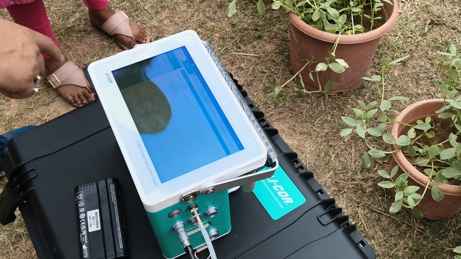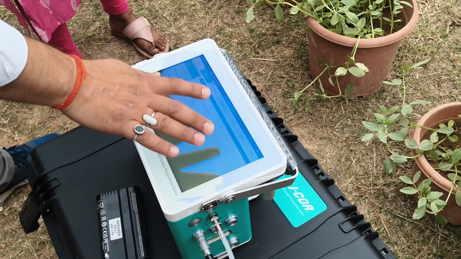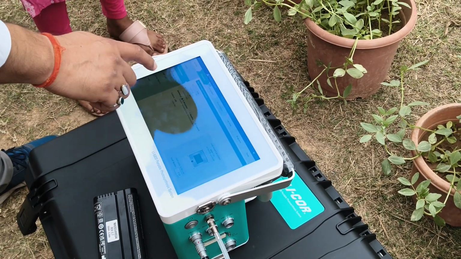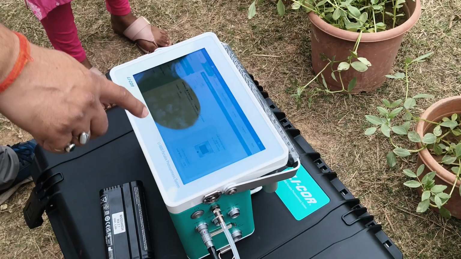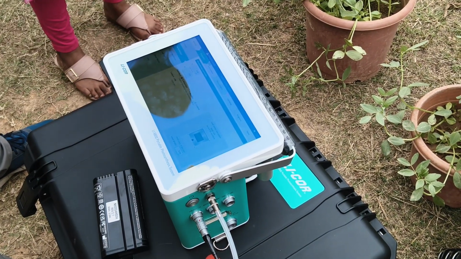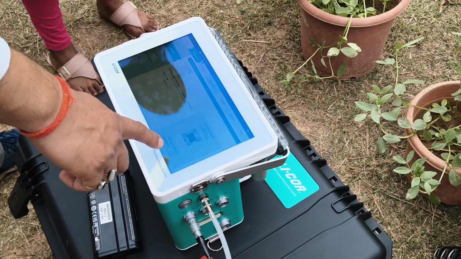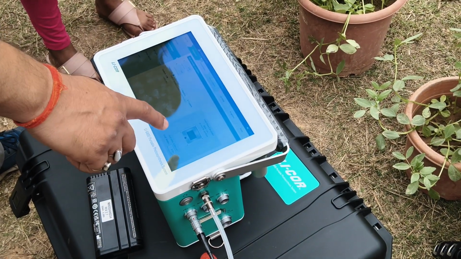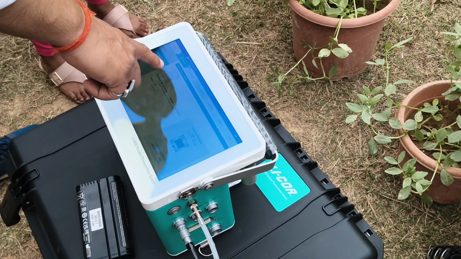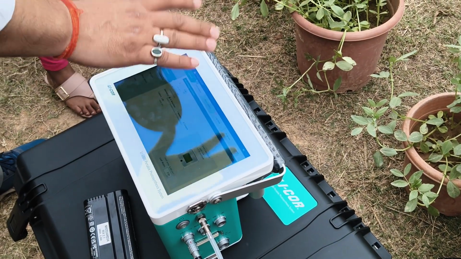Then there is the constants option. In this option, you cannot do anything in the system. Go into gas exchange. When your leaf width is less than 1 centimeter, you can check it with any scale, say 0.5 or 0.75. Then you can put this leaf width here, 0.75. Automatically the area will be changed, and the measurements you get will be according to that area.